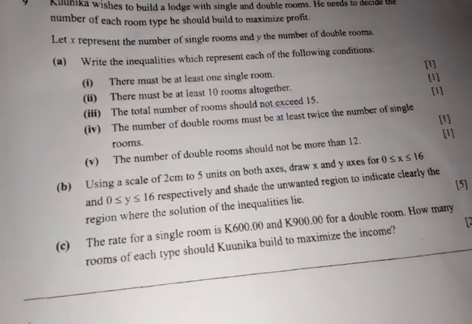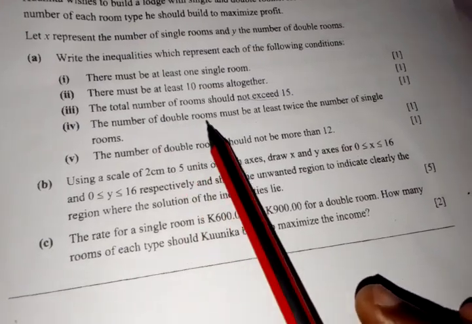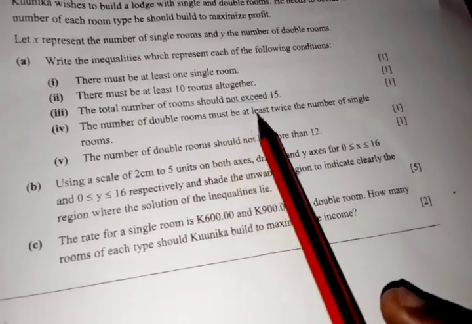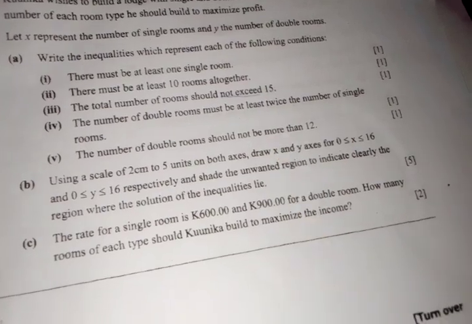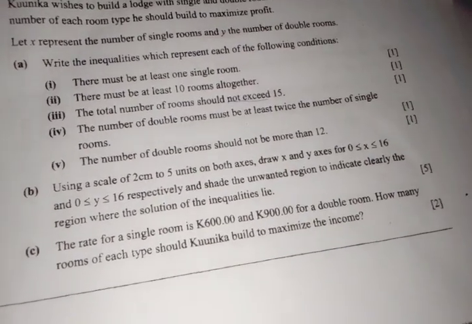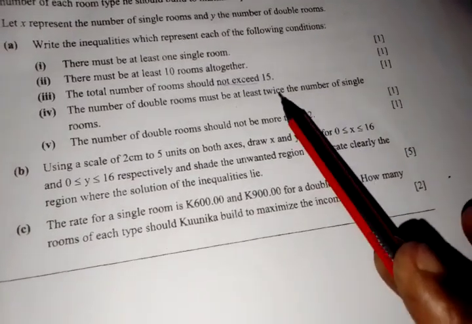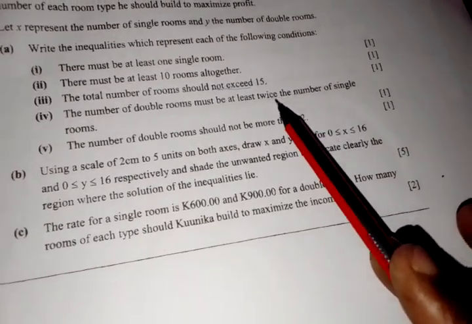That's what this statement means here. Double room, that's y. So the number of double rooms y must be at least, we put greater or equal to. So must be at least, then twice, that is 2. Twice the number of single rooms.